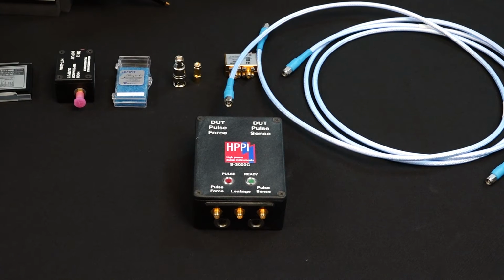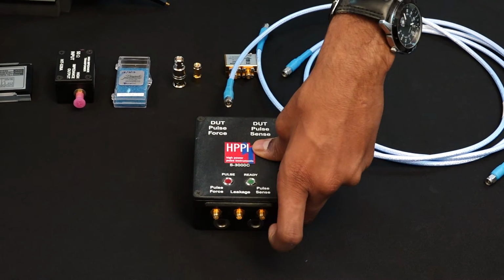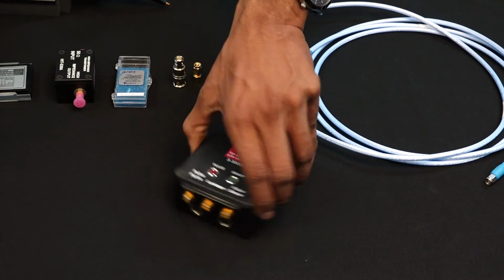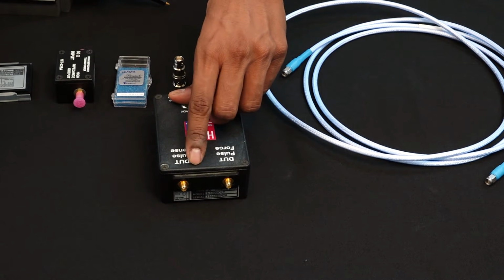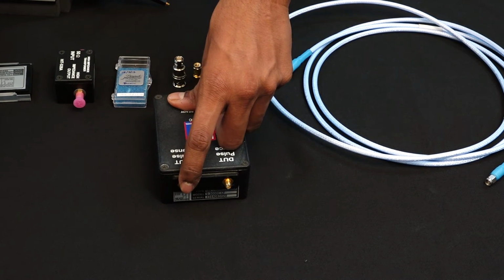So the voltage divider network will send its signal to the pulse sense terminal here, and you will measure it through the oscilloscope through this output terminal, DUT pulse sense. This output terminal will then go to the oscilloscope.